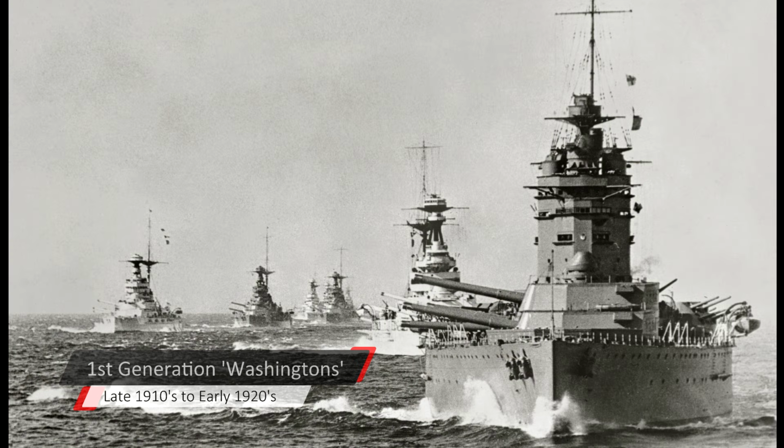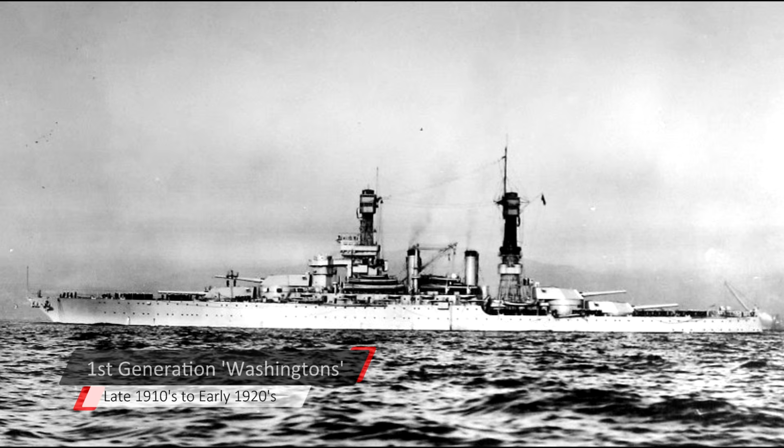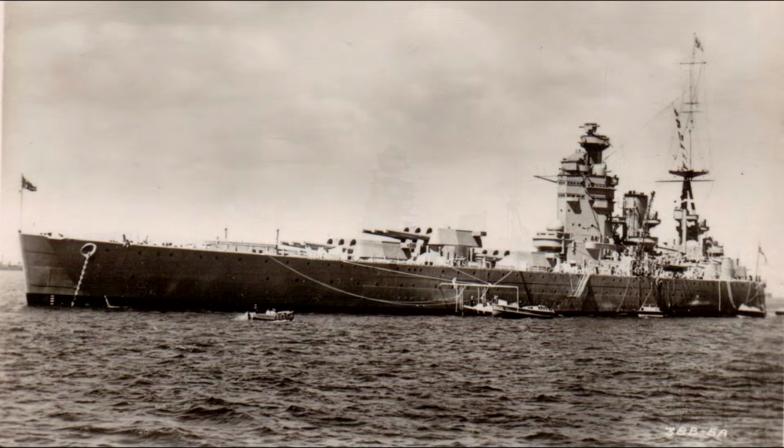Then we have what I've tentatively labelled first generation Washington battleships, although as I say that is a title that's open to change of terminology, with a categorization of having 16-inch guns and having 8 or 9 of those guns, with a displacement up to around 35,000 tons. So in this category, you essentially have 3 ships, or 3 classes, the Colorados, Nagatos, and Nelsons.